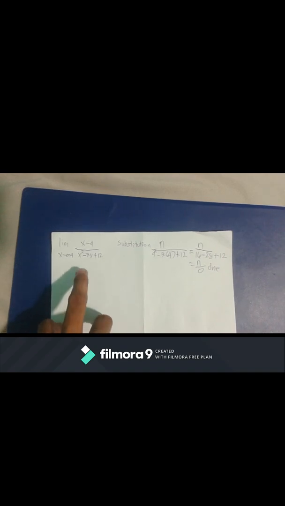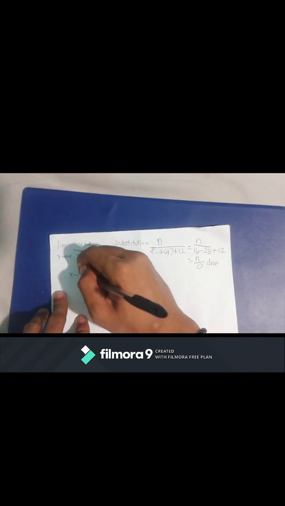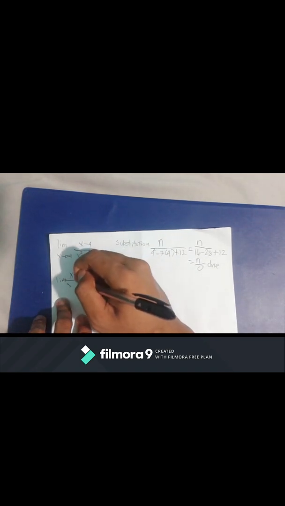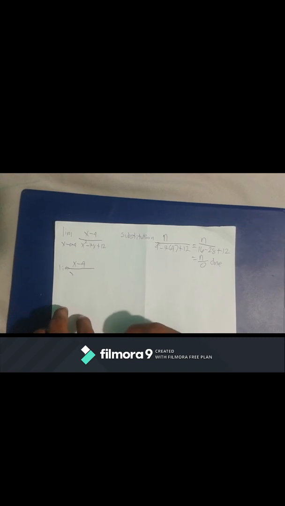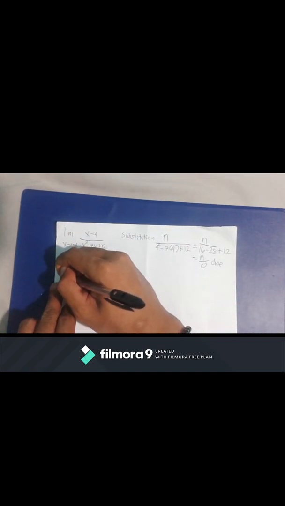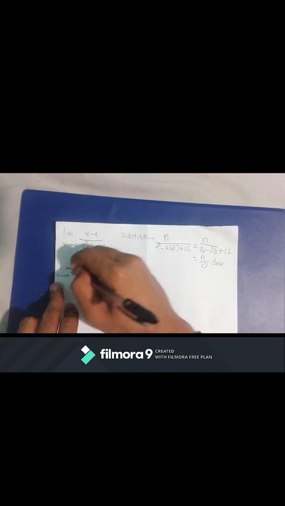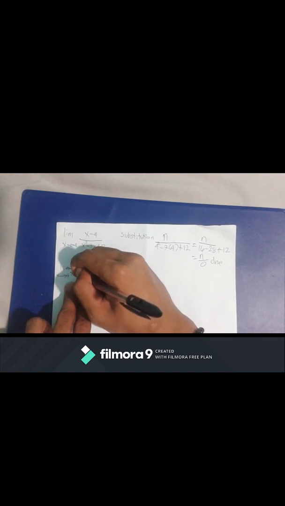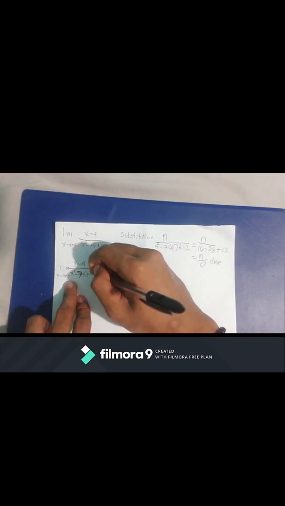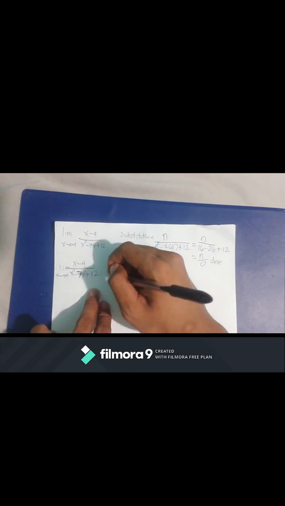So we know that this denominator, if we factor it out, x minus 4 over x squared minus 7x plus 12, factors into two numbers that multiply to 12 and add to negative 7.